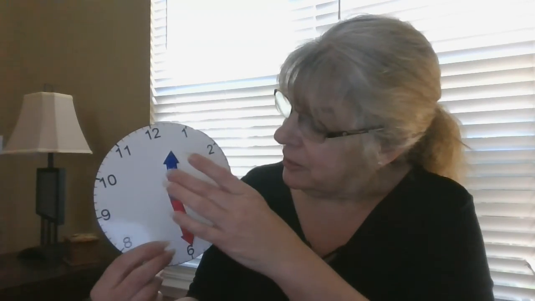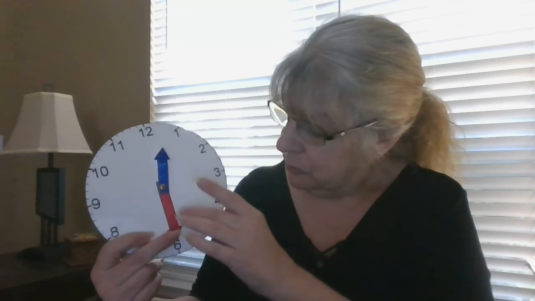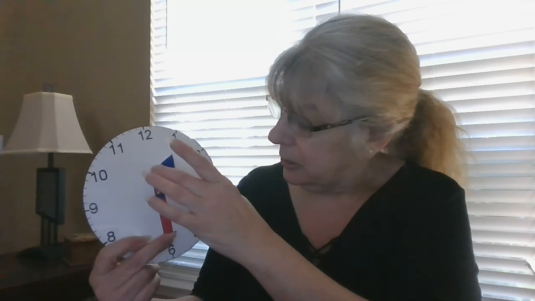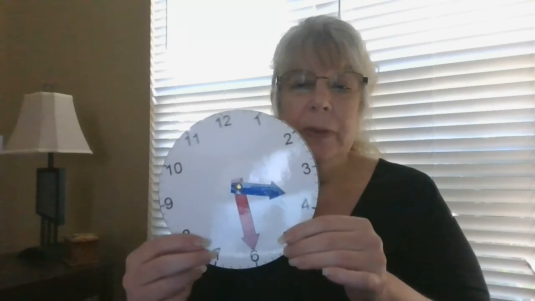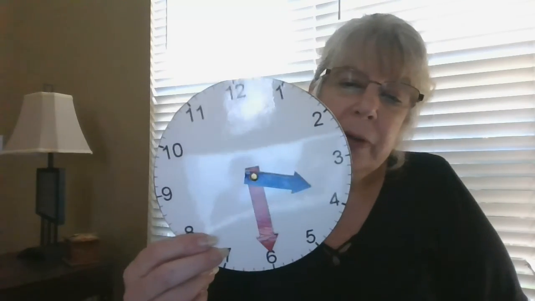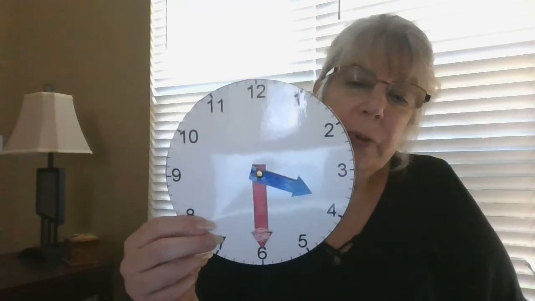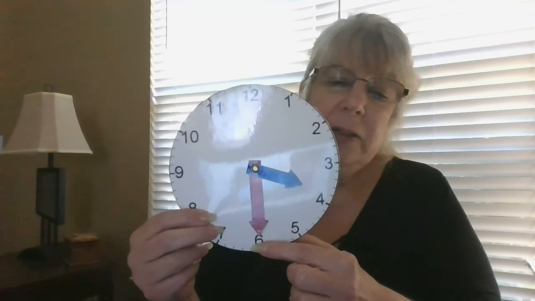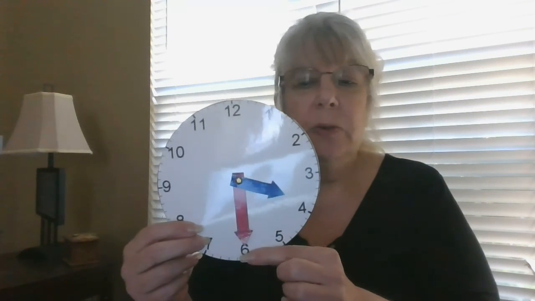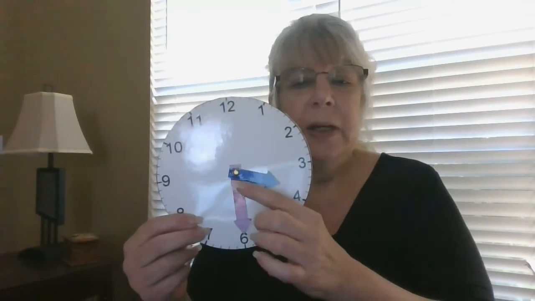Okay, let's try another one. Remember, the 6 where it points the minute hand is not going to change. Let's try this one. Okay, so now remember that the small hand is pointing for the hour and the minute hand is the longer hand, and that's pointing to the 6, but we don't say 3:6. We say 3:30. 3:30 because it is half of the hour.